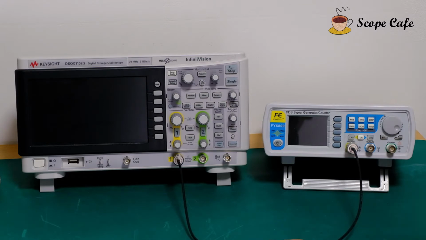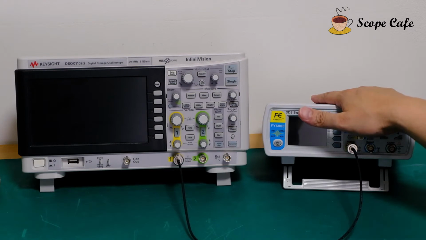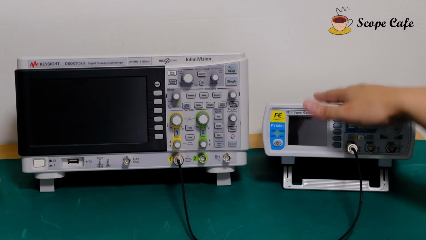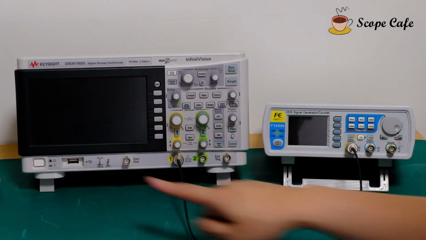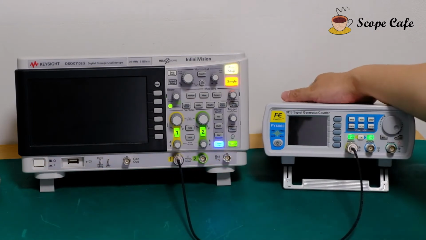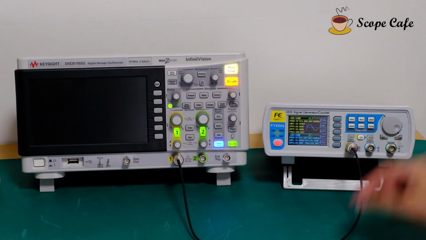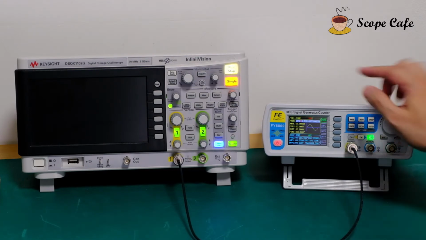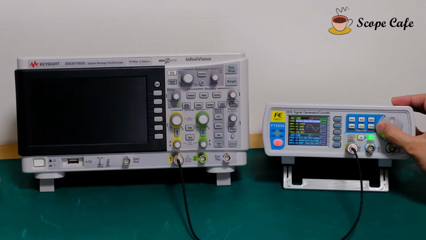I prepared an oscilloscope and a function generator today. Maybe you think I do not use the oscilloscope today, but I do. So, power on. This function generator has one problem. It generates a 10 kHz 5 volt peak-to-peak sine wave at the power on state. I think it's too dangerous.